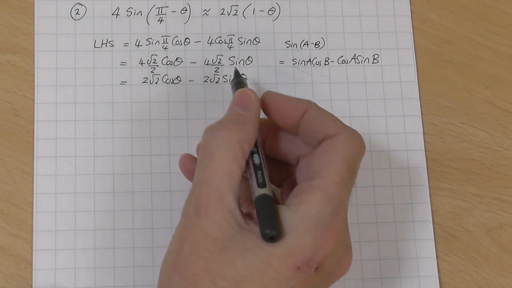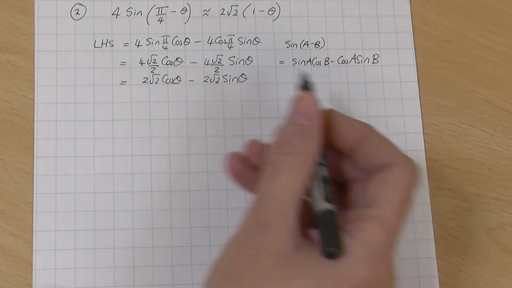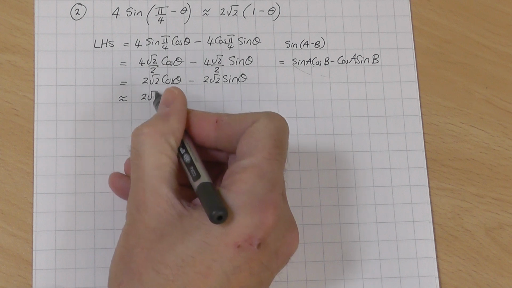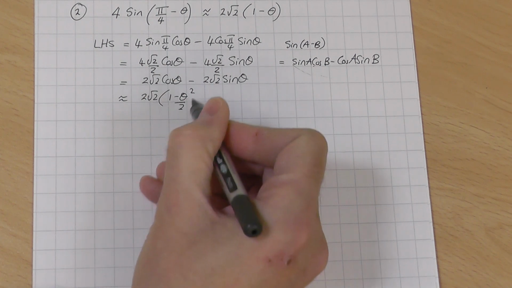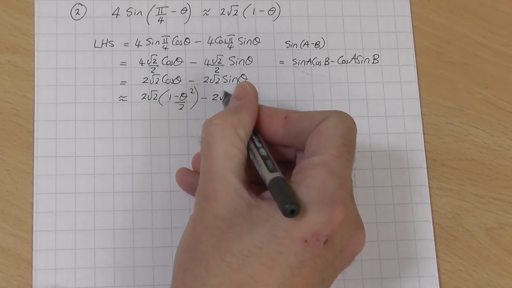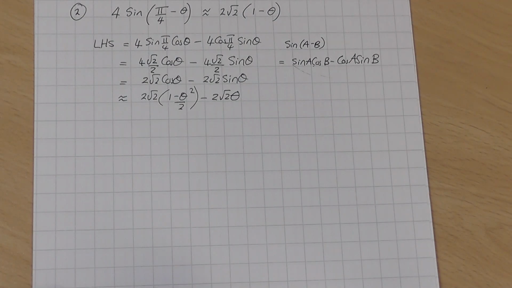Now let theta in radians get very small. So this is approximately the same as 2 root 2 times cos theta, which is approximately 1 minus theta squared over 2 as the angle gets very small in radians, take away 2 root 2 and sine theta goes very close to being theta.